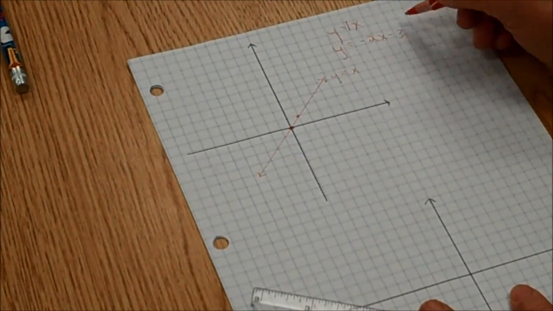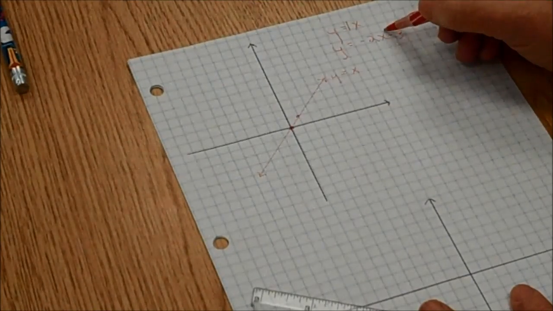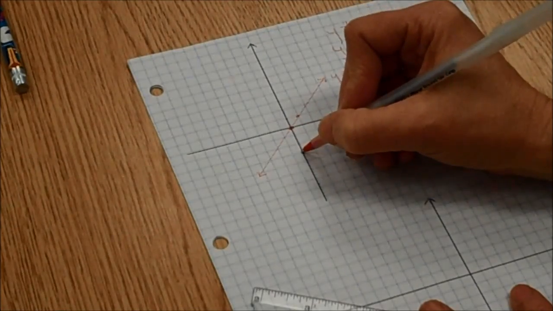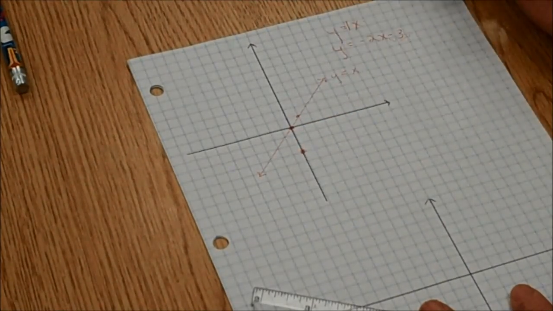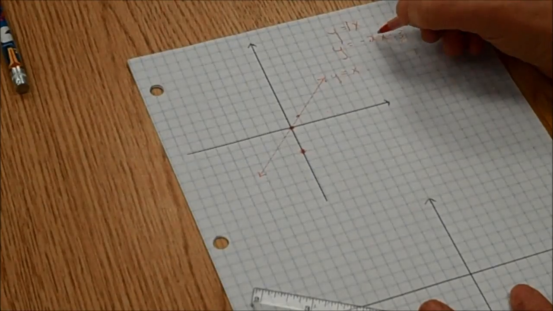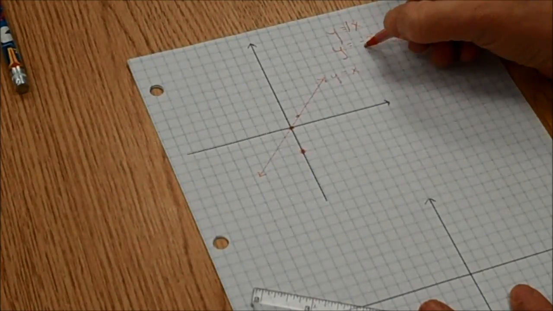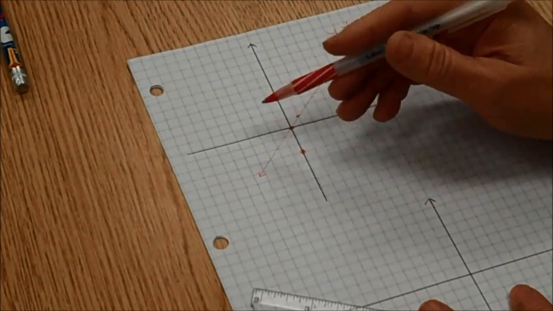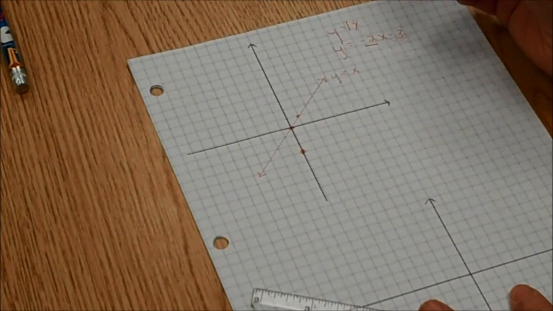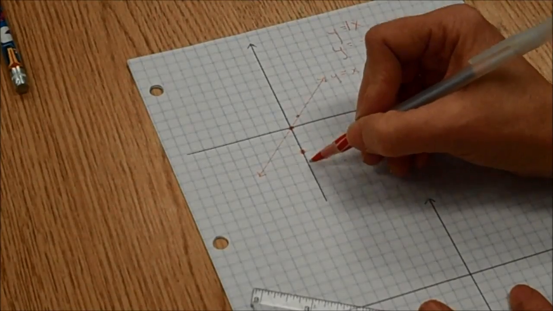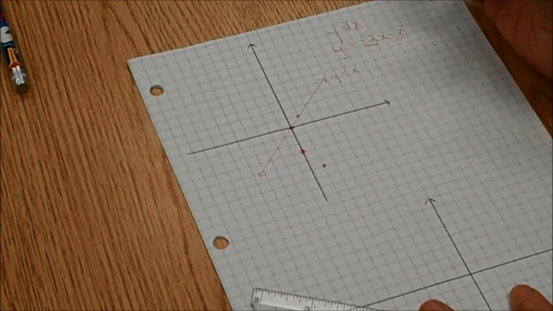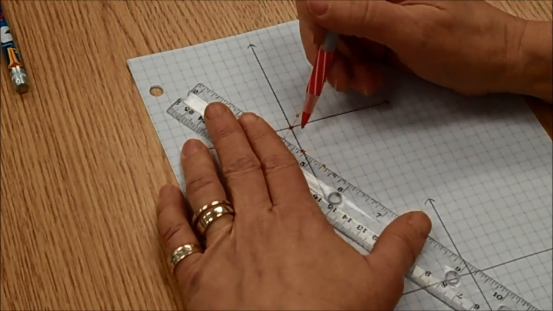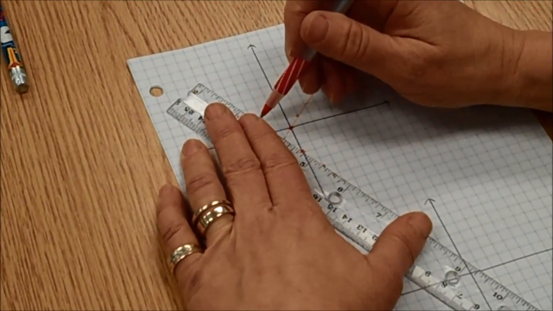Now we'll graph the second line. The y-intercept of the second line is negative 3. Put a point on the y-axis at negative 3. Our slope for the second line is negative 2. This means we will have a line that goes in the downward direction. We will go down 2 and over 1 to find our second point. Finally, we will take our ruler and draw a line through the 2 points.